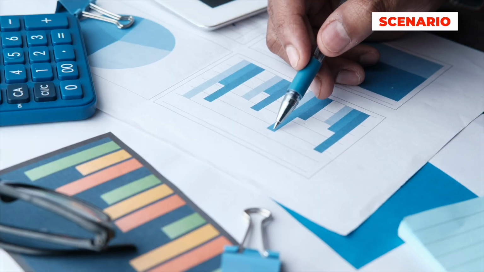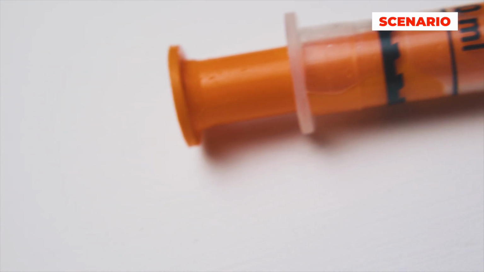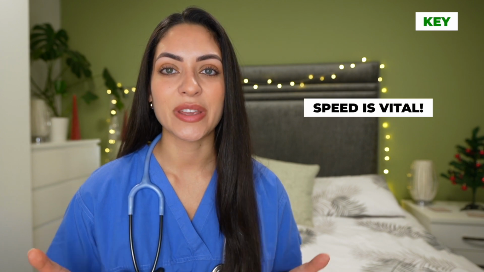You may be presented with a graph or a table which shows information from financial or medical sources. You'll then have to use information like ratios, minimum and maximum values, and proportions to calculate the answer. This could be finding out the proper dosage for a patient depending on their age and weight, for example. For this station, speed is vital, so make sure to practice mental maths and quantitative reasoning.